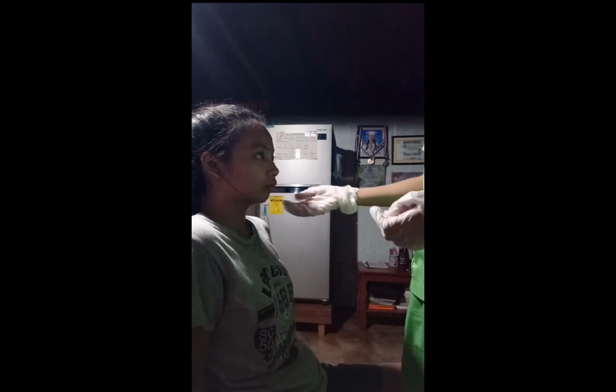Next is inspect and palpate the trachea. Trachea is centrally located at the midline of the neck. Next is palpate for the thyroid gland.